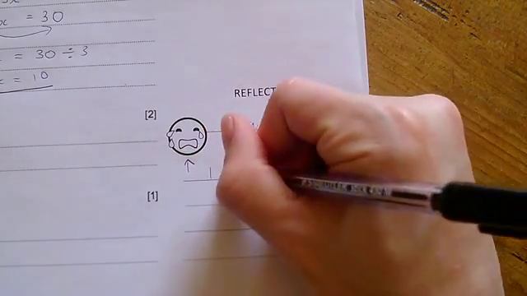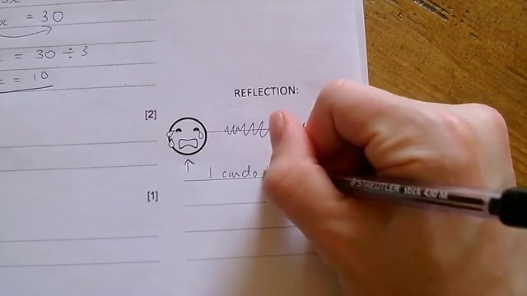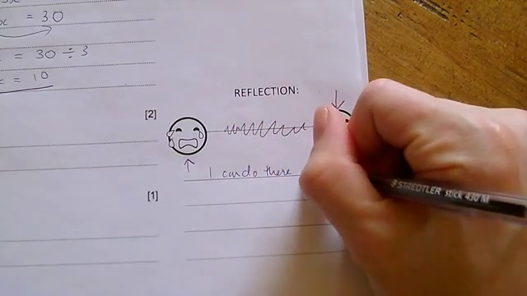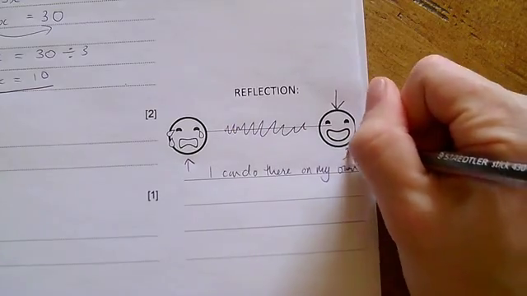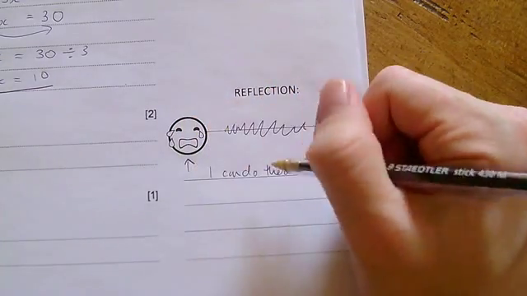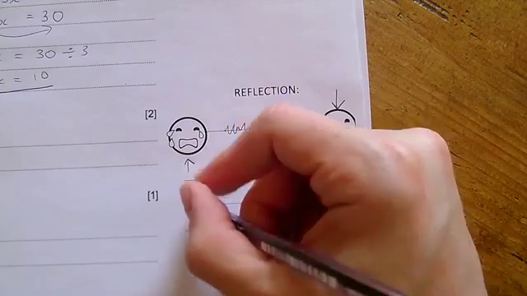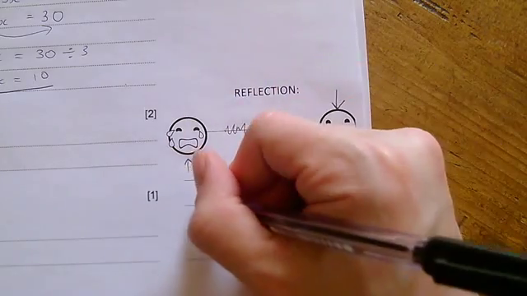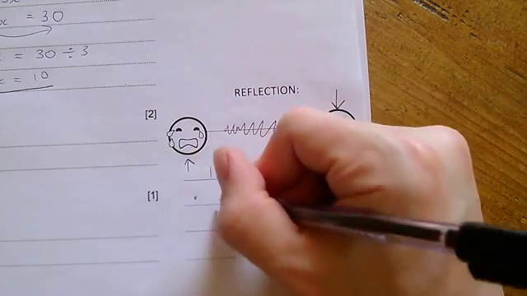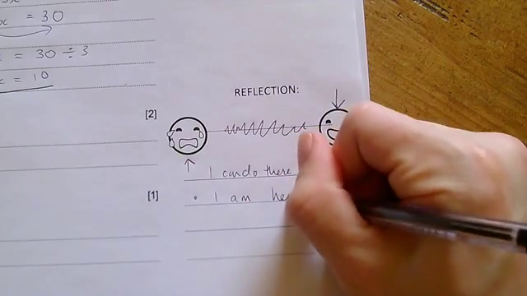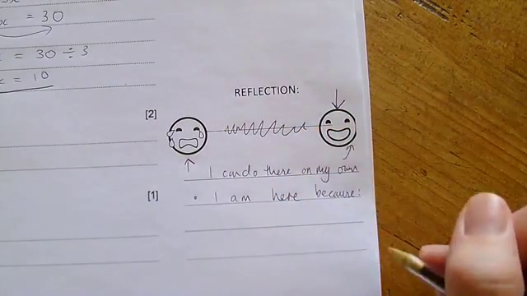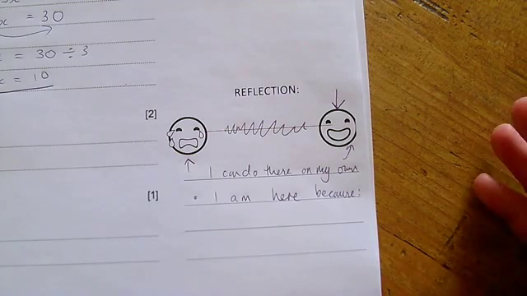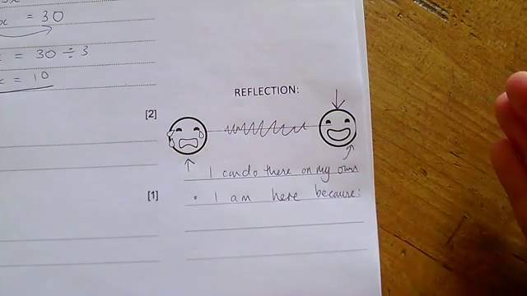So for instance, I can do these independently, or on my own, if you're this guy here. Whereas this guy here, you need to ask for some help, okay? Now, if you are somewhere in the middle, can you tell me, I'm here because, and what do you think you need to do in order to get better at these type of questions? Is there anything we can do as teachers? Is there anything you want us to be doing during the lessons?